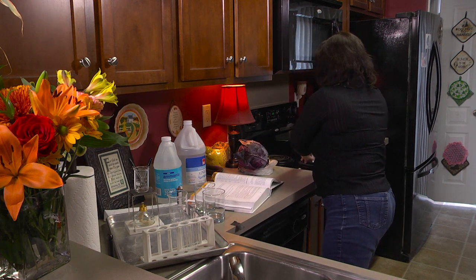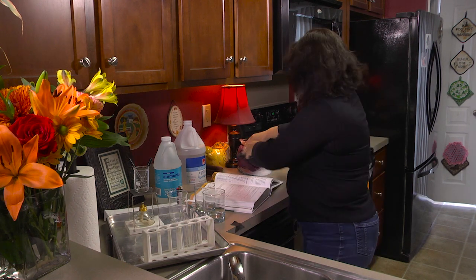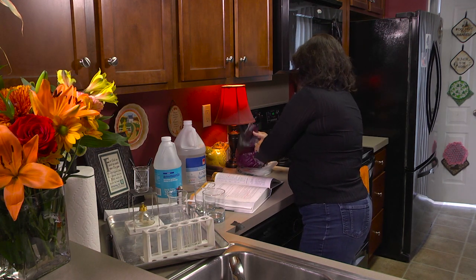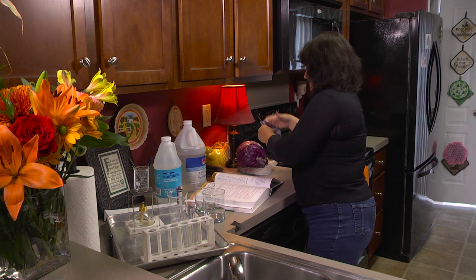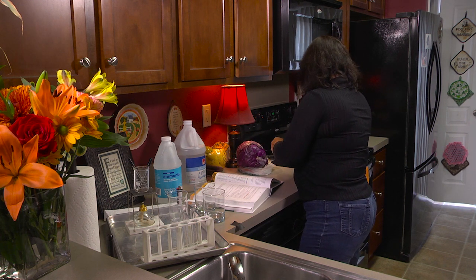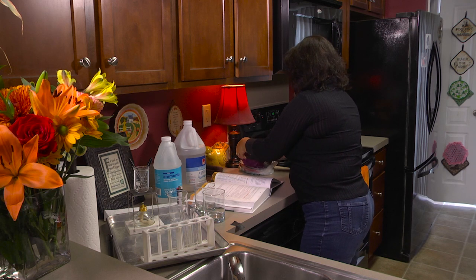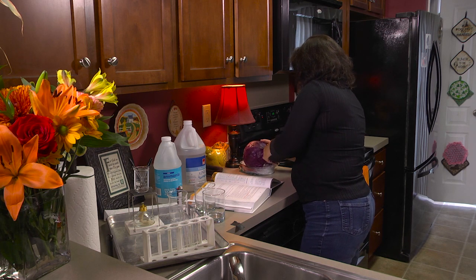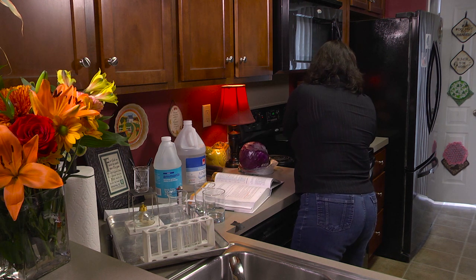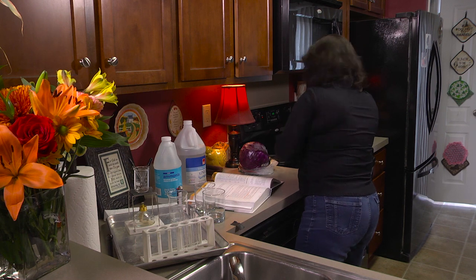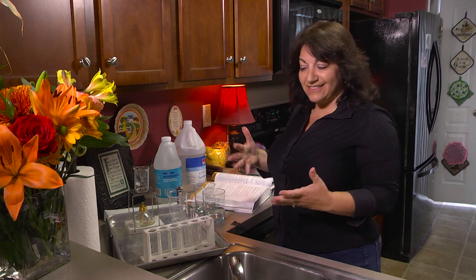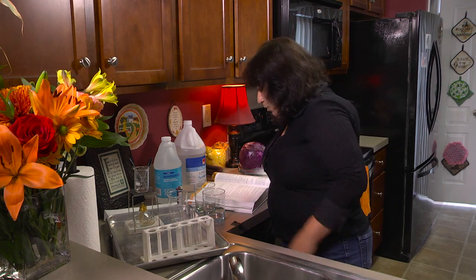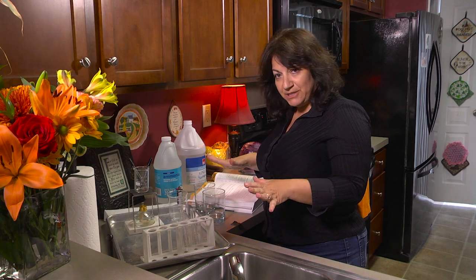And some red cabbage leaves. All right, so we want those to begin to boil. So I have the temperature on high to get that water to boil. And while we're waiting for it to boil, we want to prepare the rest of our materials.